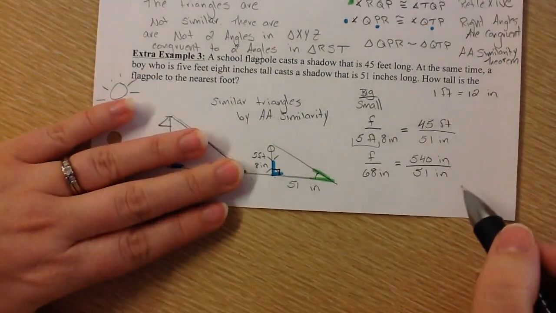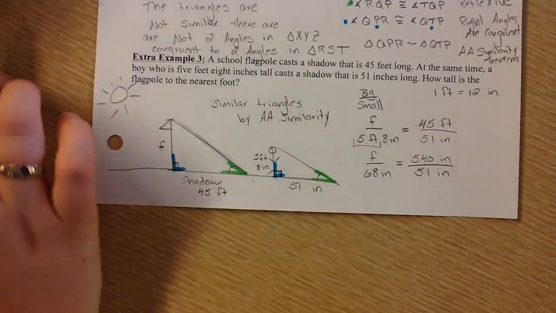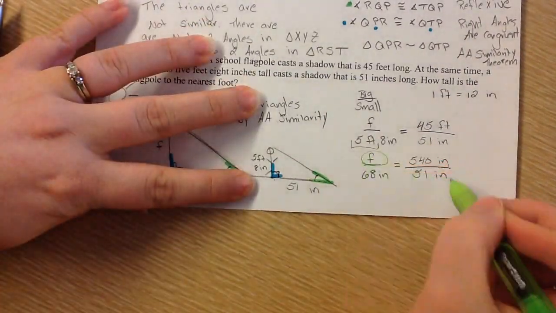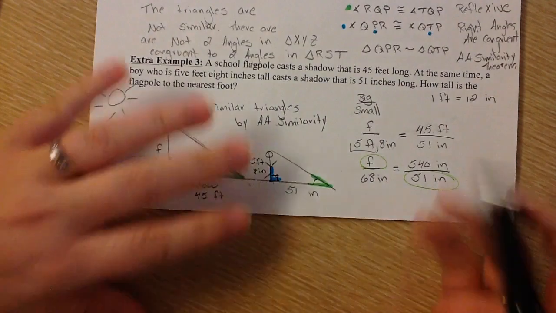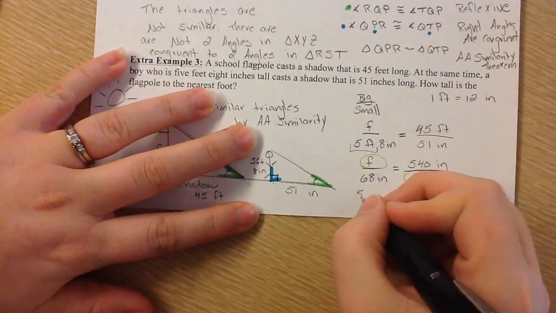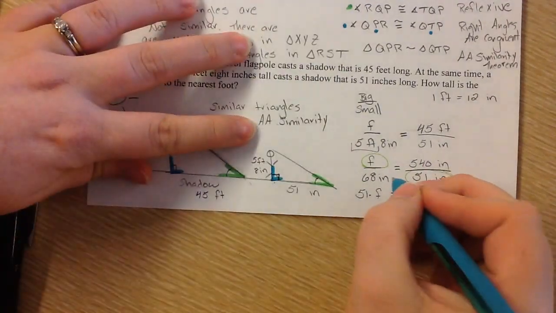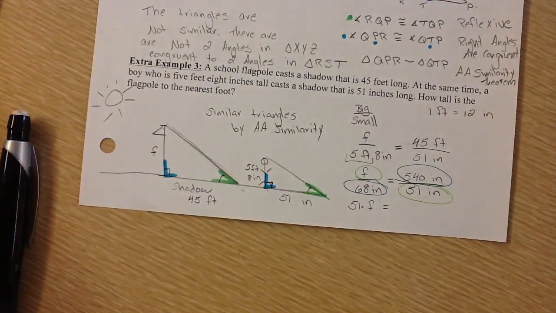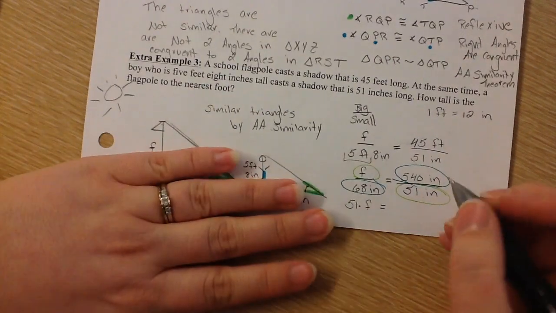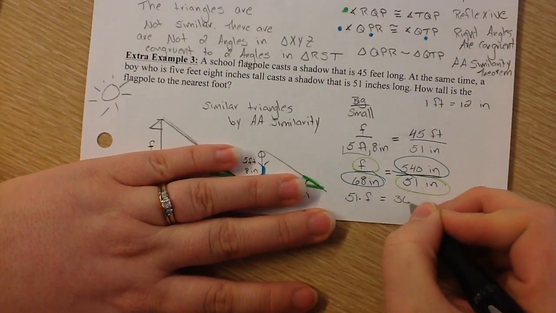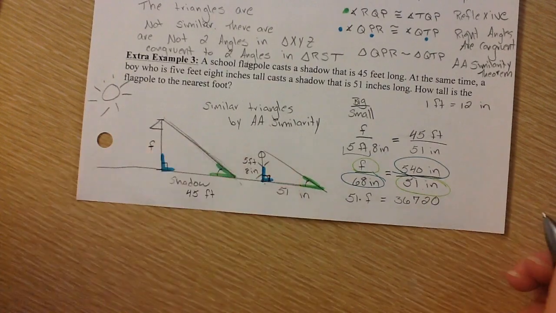Now I'm going to multiply means and extremes. If you remember, here are our extremes, here and here. So I take F times 51, so 51 times F, and then multiply my means, the 68 and the 540. 68 times 540, not a small number, but we can deal with it, is 36,720.